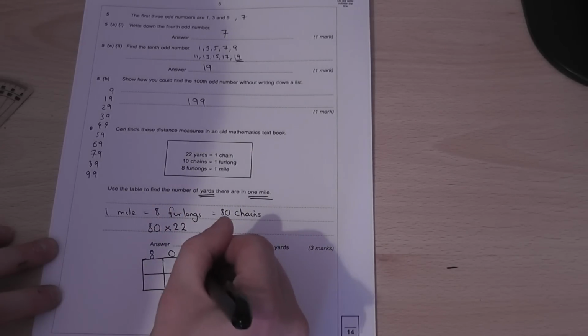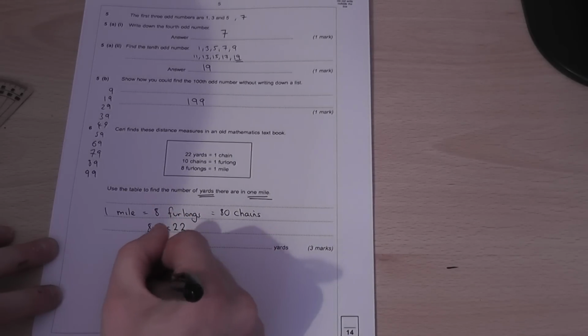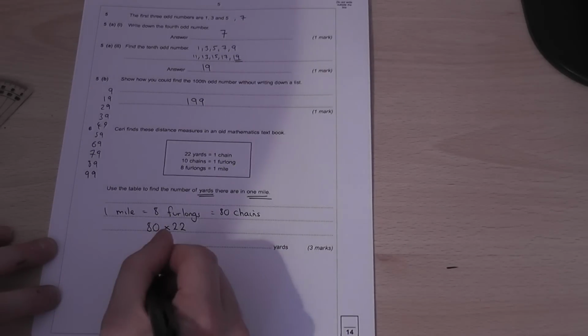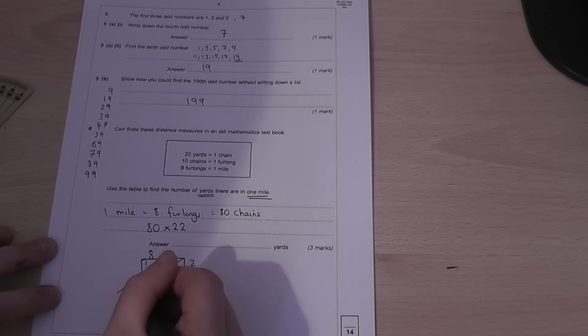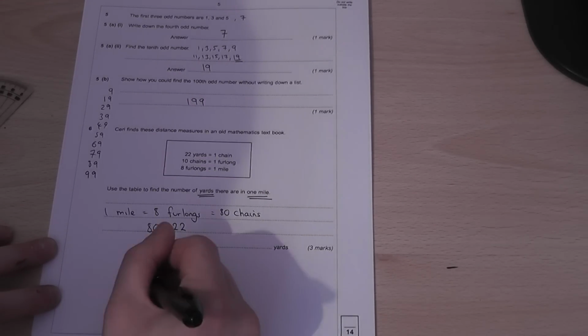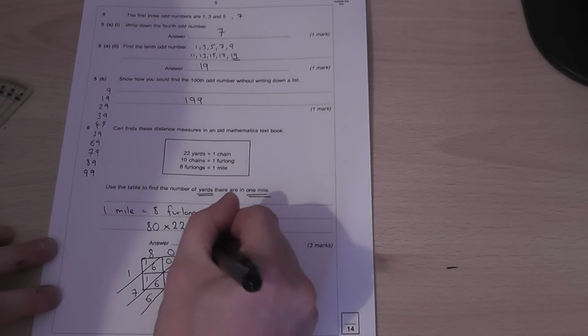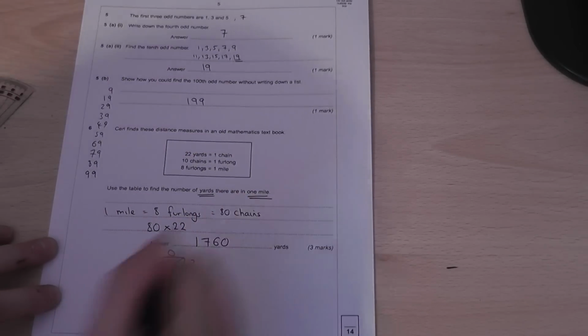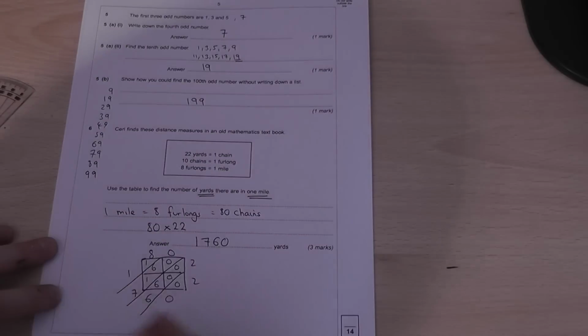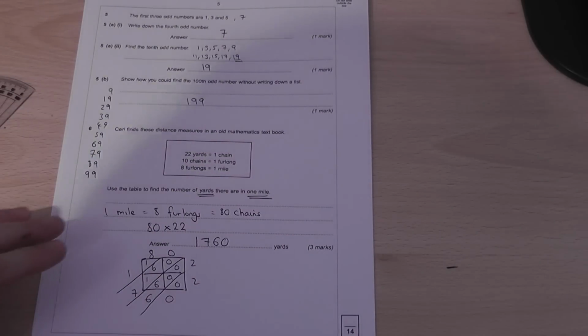8, 0, 2, 2. Put your lines down. 16, 0, 16, 0. Add up the diagonals. 0, 6, 7, 1. The answer is 1760. Be careful not to rush these sort of calculations.